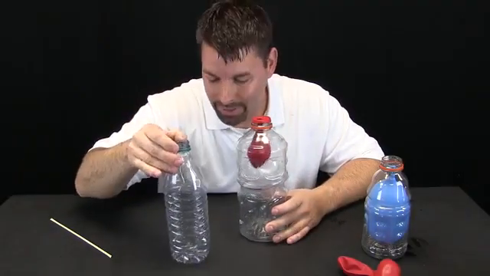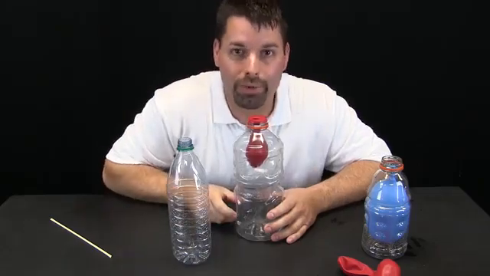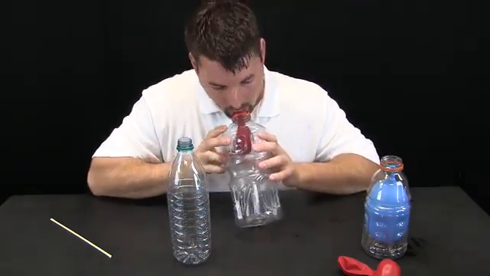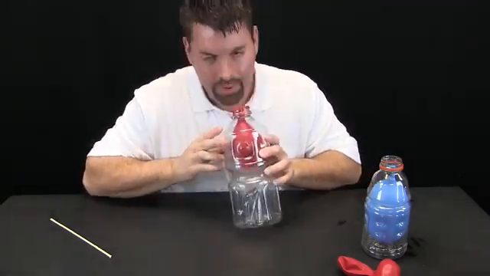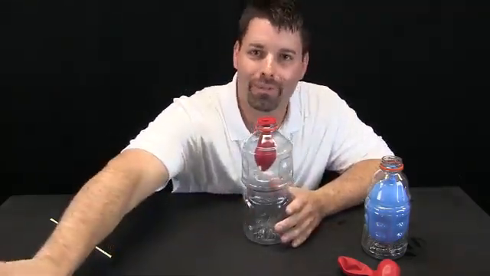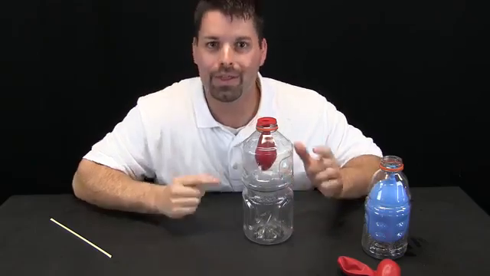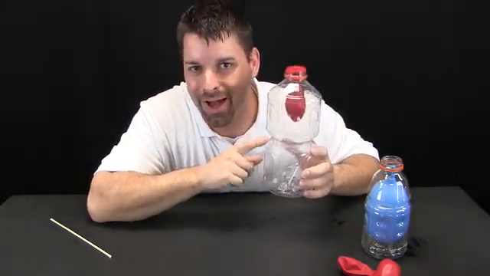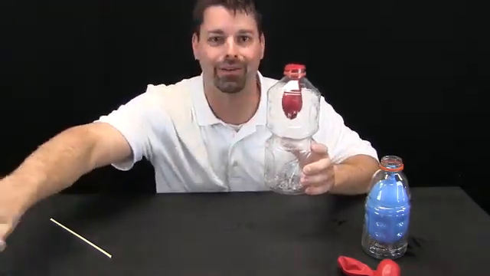I have the empty plastic bottle. I line my hole up with the bottle. I'm going to blow in. The air rushed out of this bottle and moved that plastic bottle off the table. There was no air trapped inside the bottle. The air could escape out.